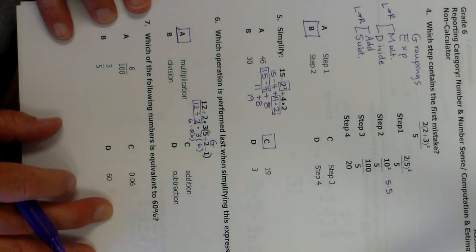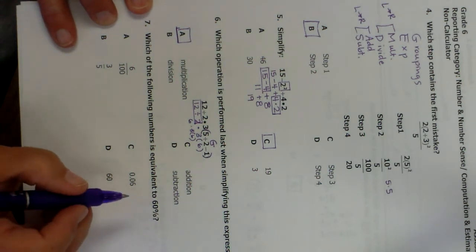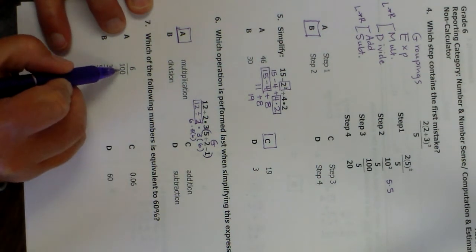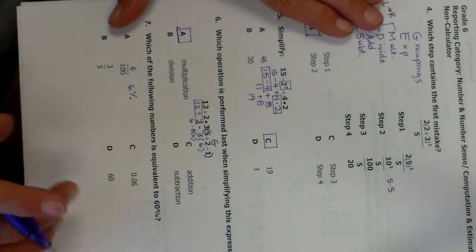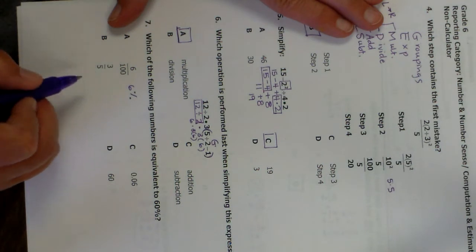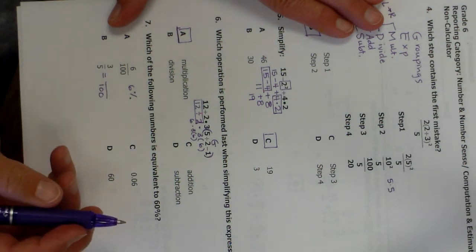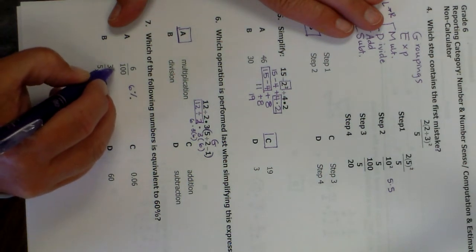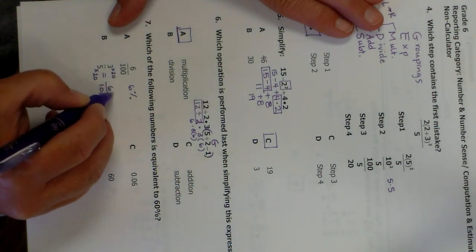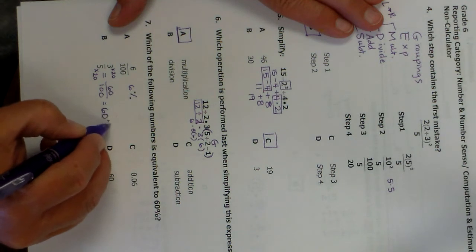Number 7, which of the following is equivalent to 60%? Well, the thing we need to remember is that percents are out of 100. So if we have 6 out of 100, that is 6%. If we have 3 over 5, is that 5 hundredths? No. So we write it as an equivalent fraction where 100 is our denominator. 5 times 20 is 100. 3 times 20 is 60. So if we write 60 over 100 as a percent, you get 60%.